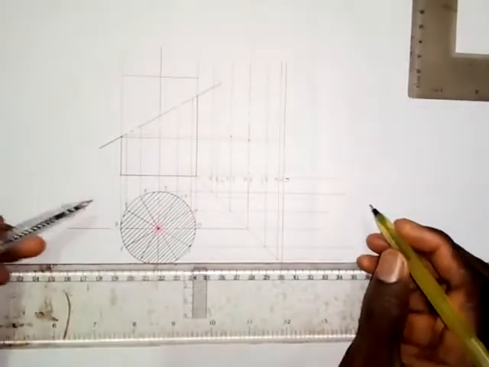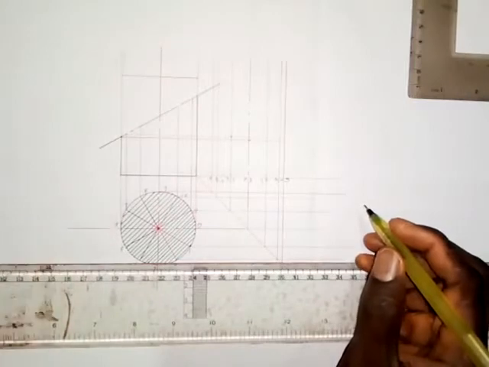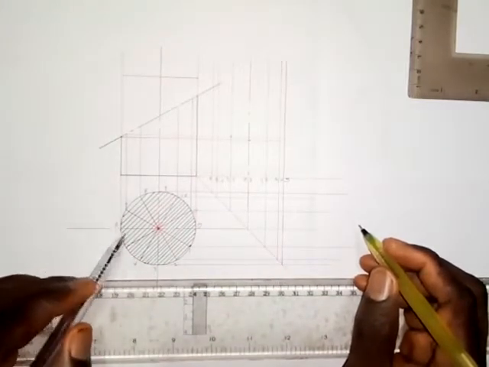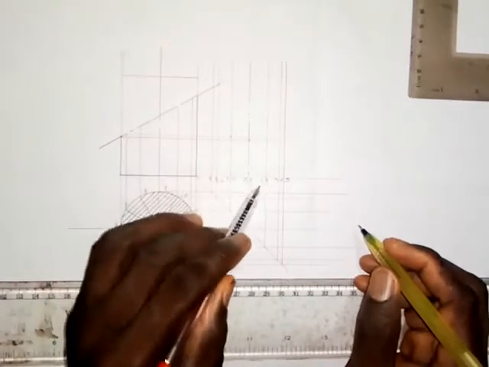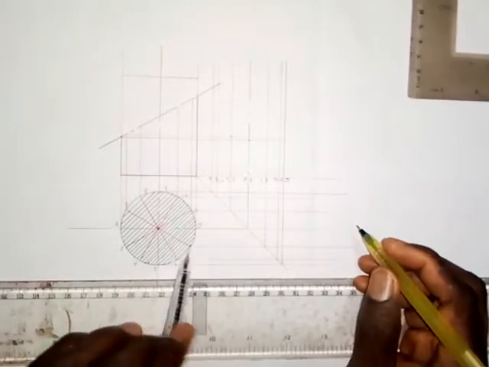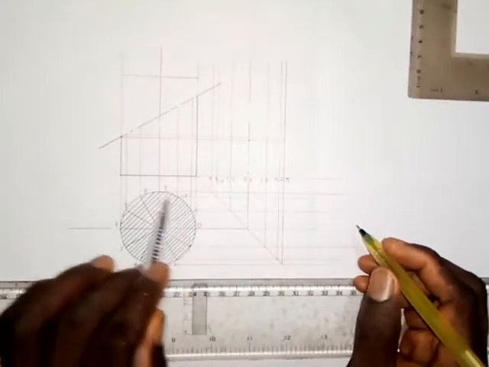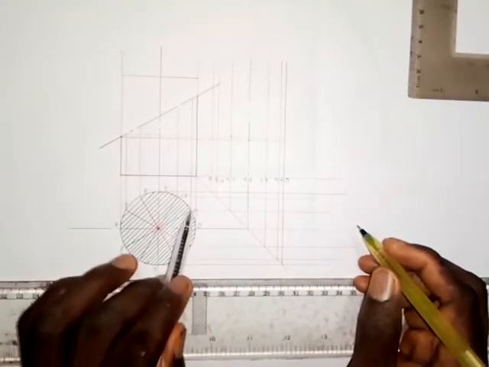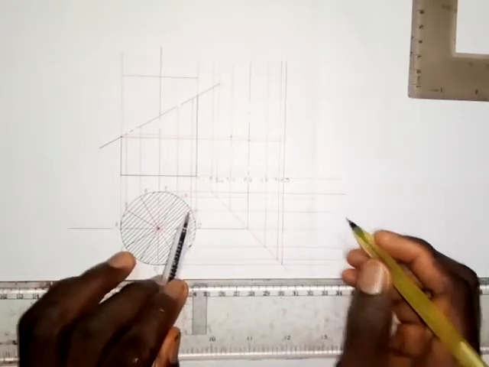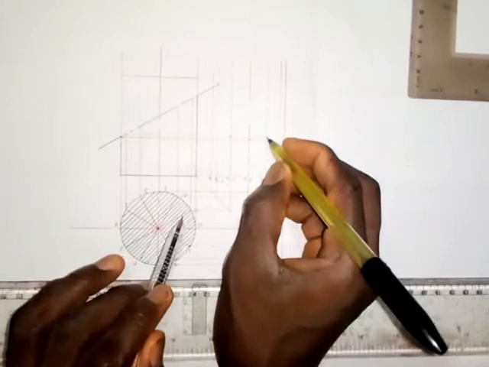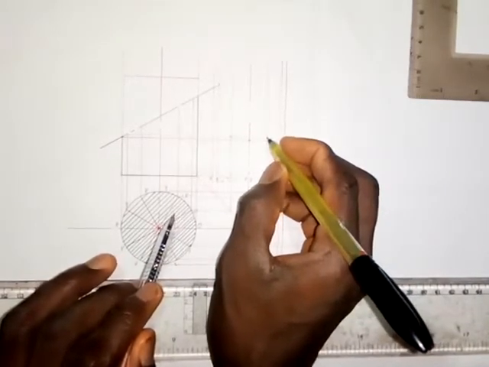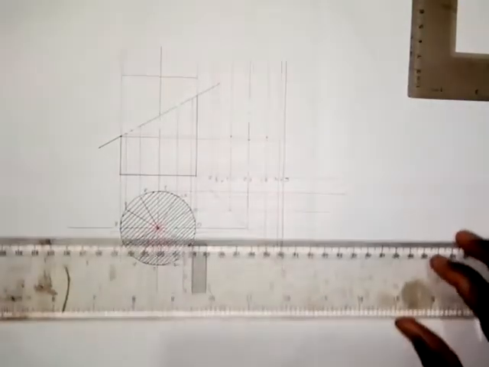So then also on this line here, I also have 1 and 5. Don't forget that on this circle, 1 and 11 are at the same point. So I can get 1 at this point. So this is 0.1 here.